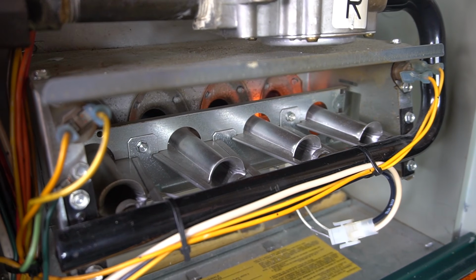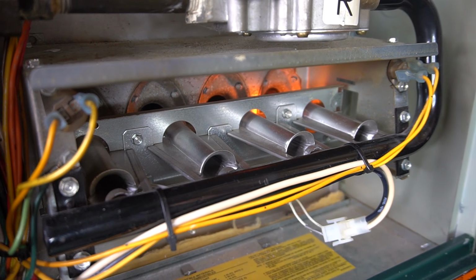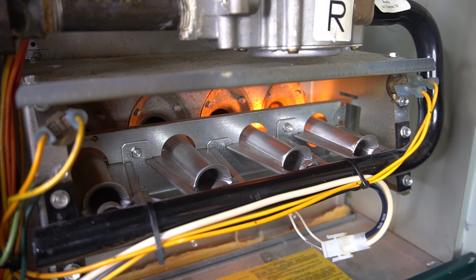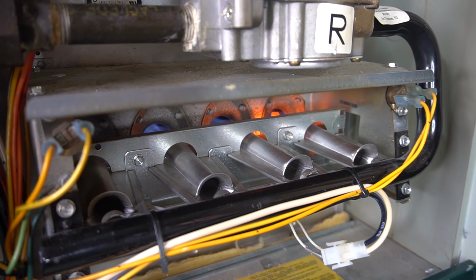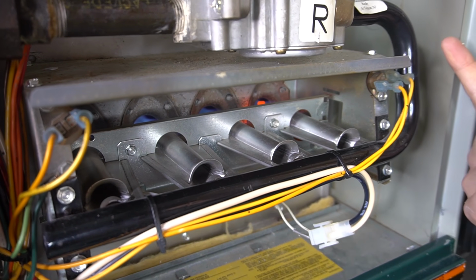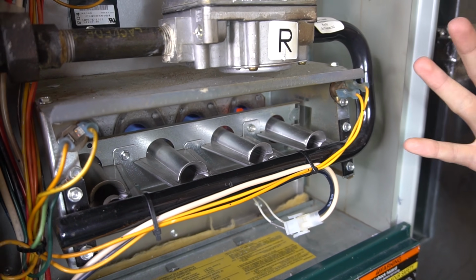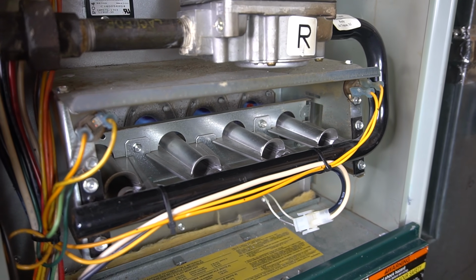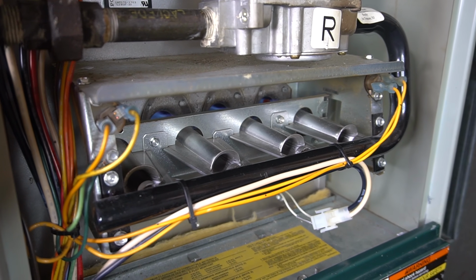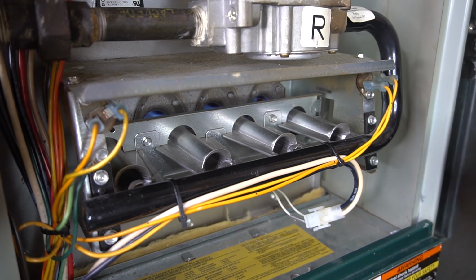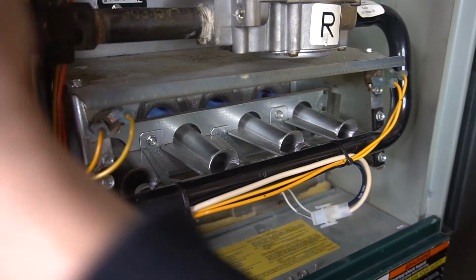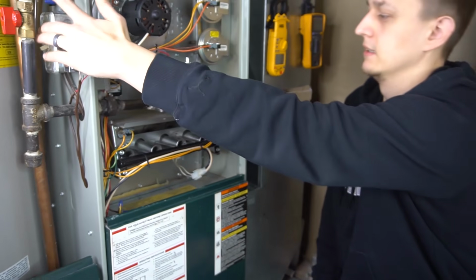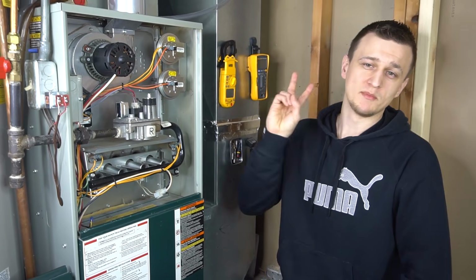So there's my igniter, starting to glow. There's my flames. 1, 2, 3, 4, 5, 6, 7, 8, 9, 10, 11, 12, and the flames are just going to stay on. I'm going to go ahead and turn my power switch off before my furnace gets too hot. And let's move on to problem number 2.